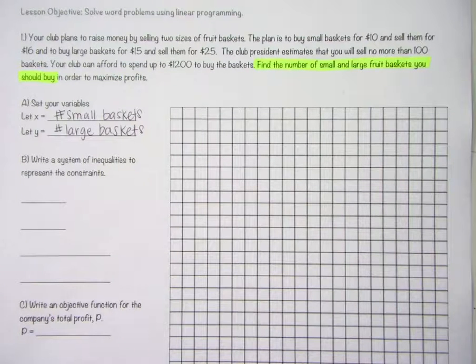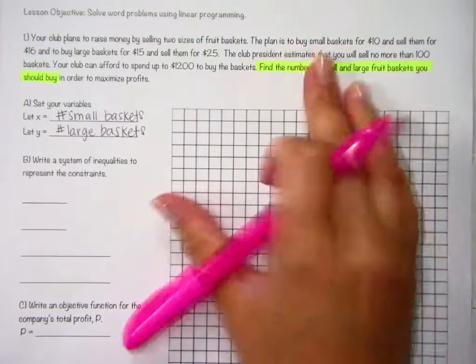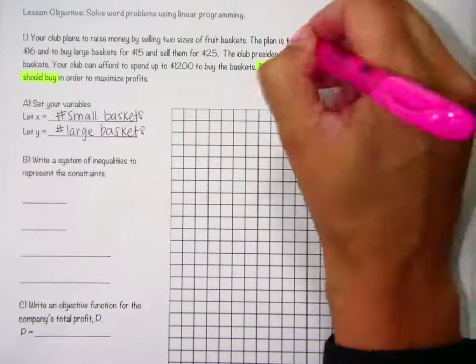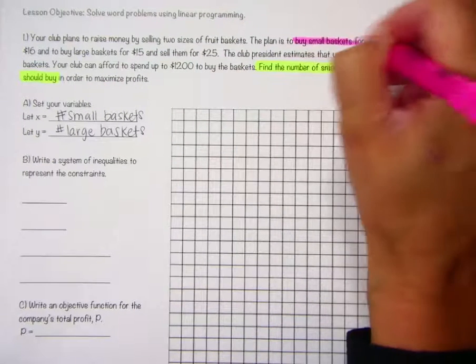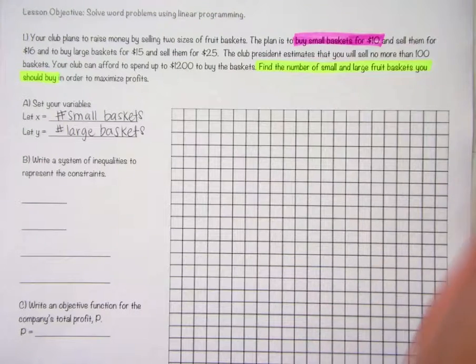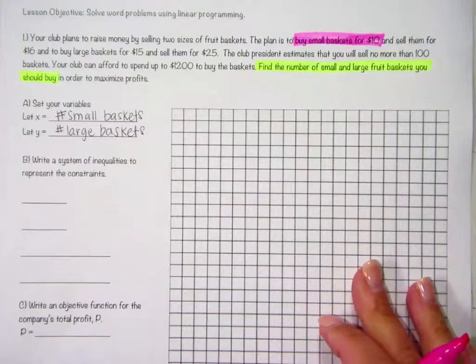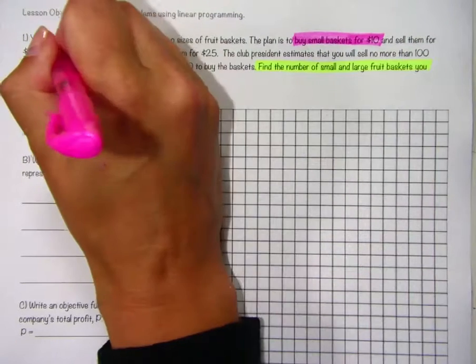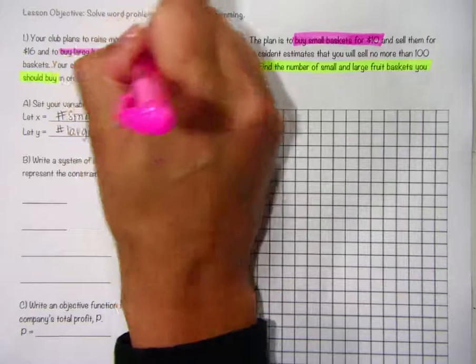Now, we are going to go back through, like I said, and group up the information that is all going to go in the same inequality. So it says that we are going to buy small baskets for $10. And we are going to buy large baskets for $15.